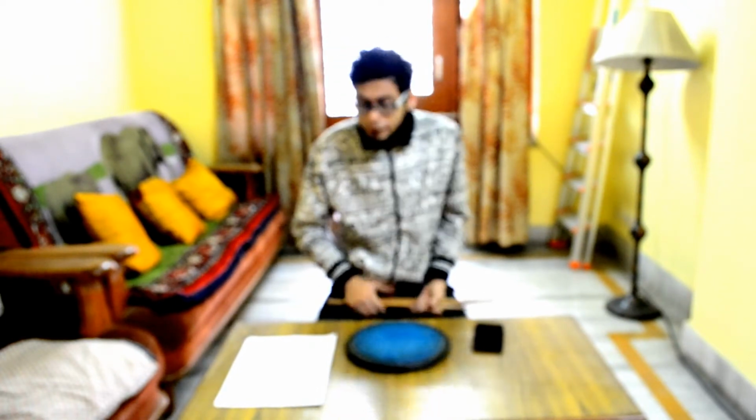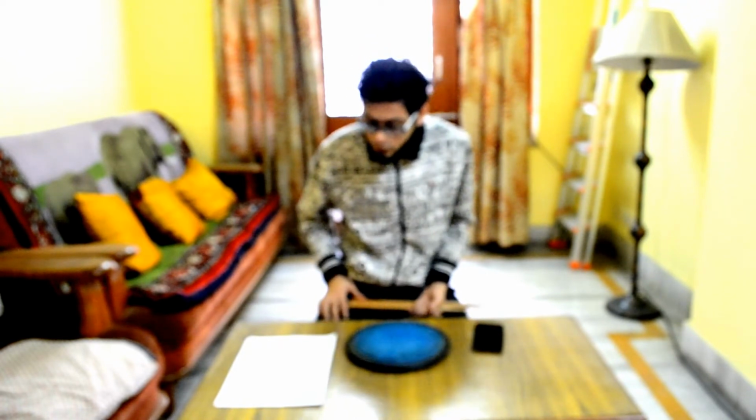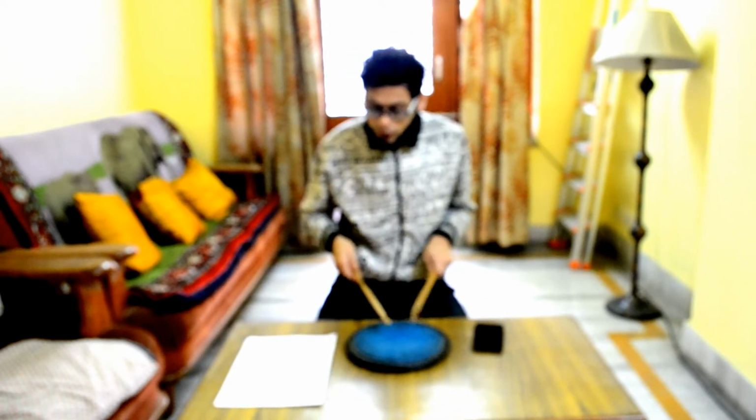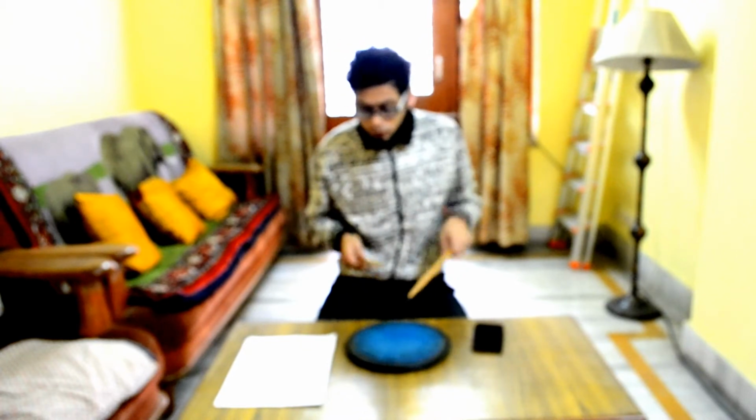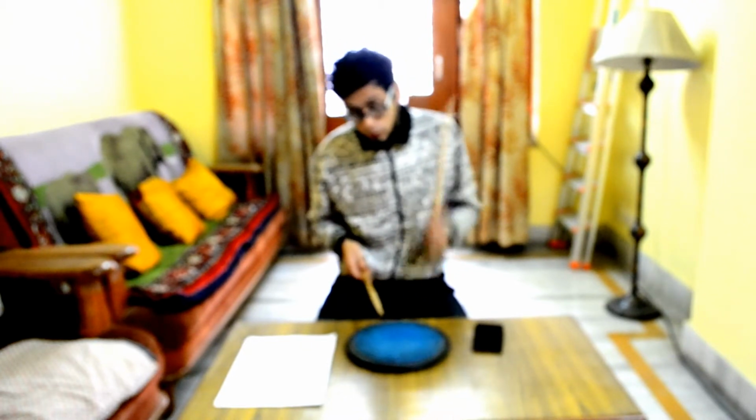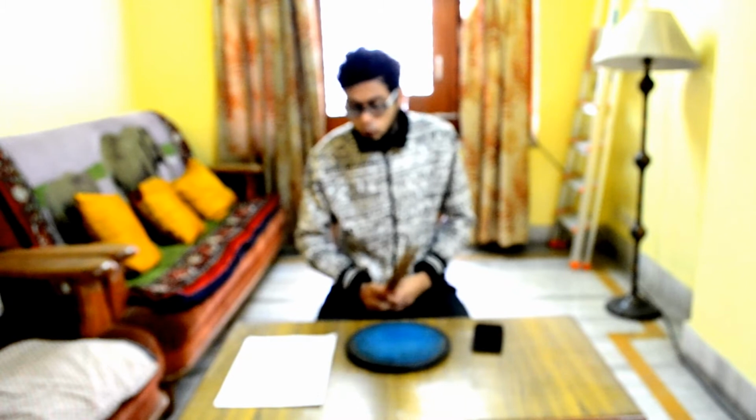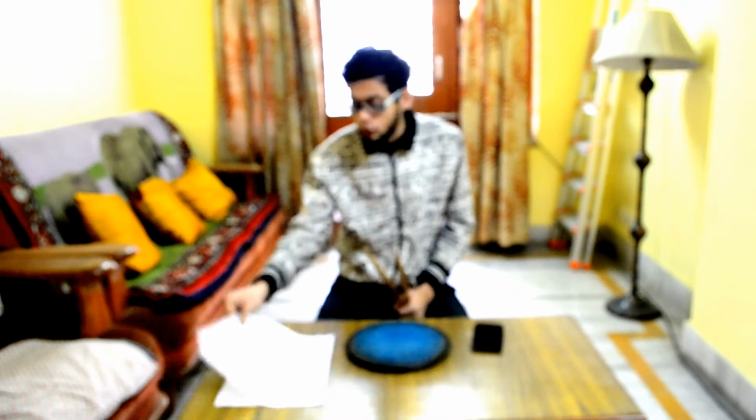And the last pattern is where we place the accent on the last note. That means left, right, left, right, left. So this would be right, left, right, left, right, left, right, left. If I have to play all four patterns, okay, don't worry, I will be giving this sheet with the video so that you can understand.